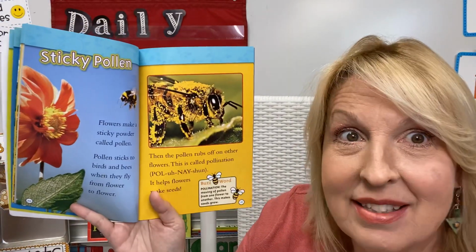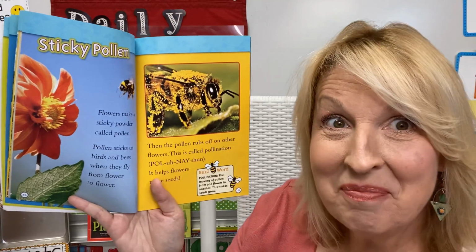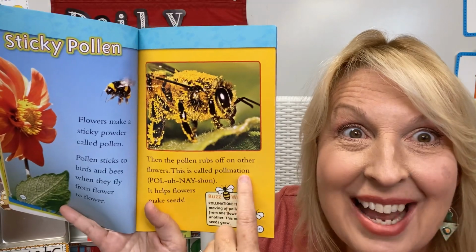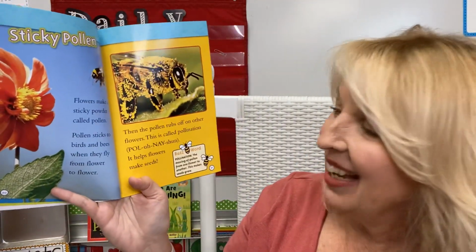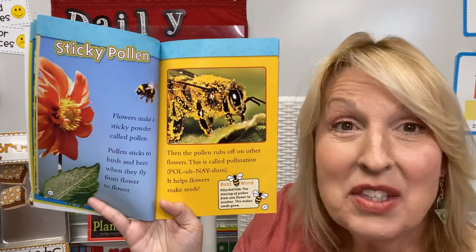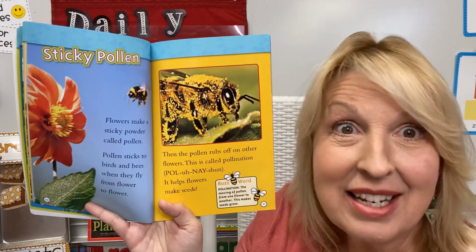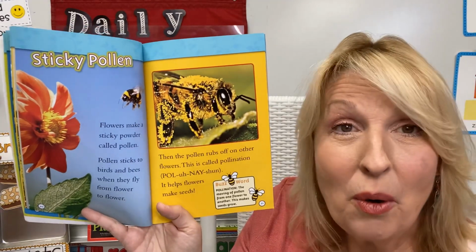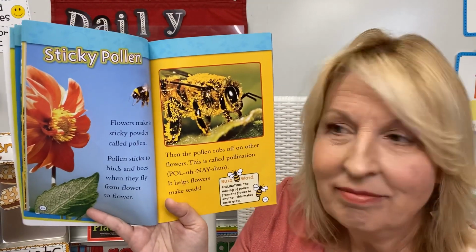And this process is called, do you remember? Big word, pollination. Yeah, it helps flowers make seeds. And it's what turns flowers into an apple, like a fruit, like an apple, or a vegetable.